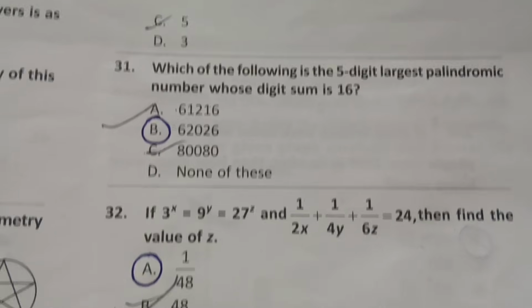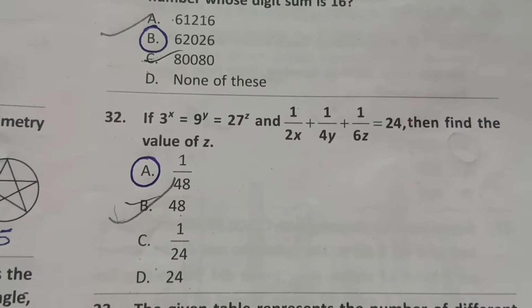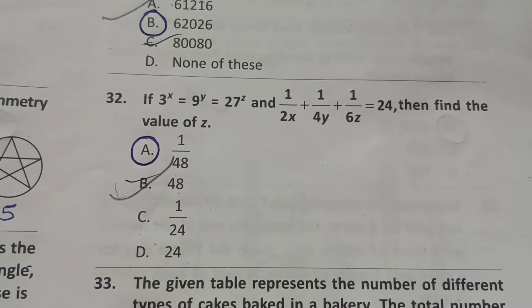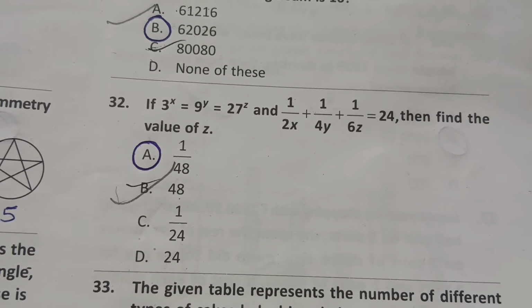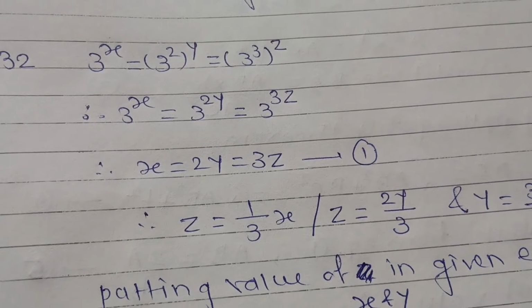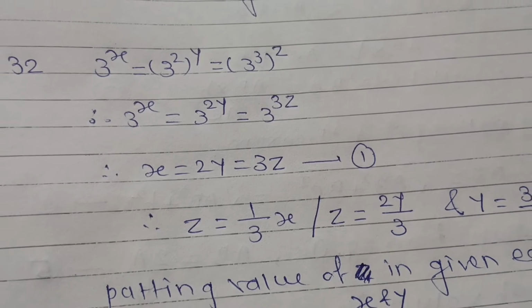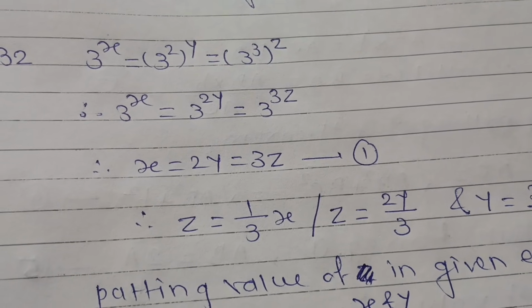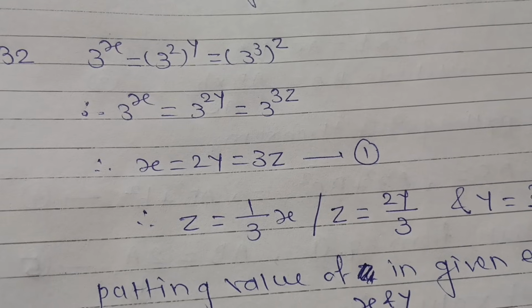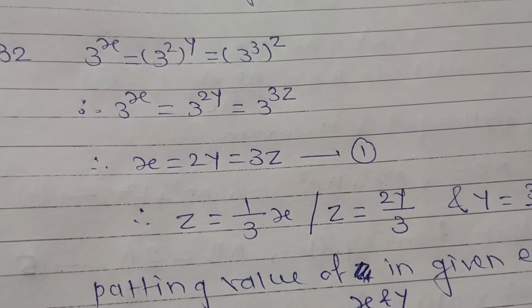So option B. If 3 to the power x is equal to 9 to the power y is equal to 27 to the power z, and this equation is equal to 24, find the value of z. First of all, we will convert the given equation in the power of 3, and after converting them, we equate the indices of all the 3. So x is equal to 2y is equal to 3z.